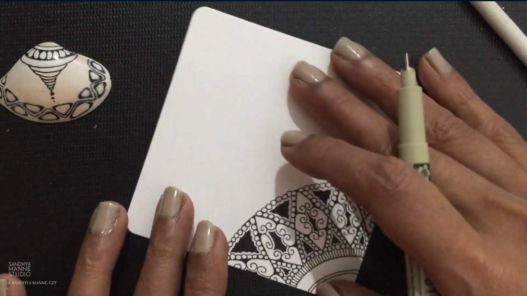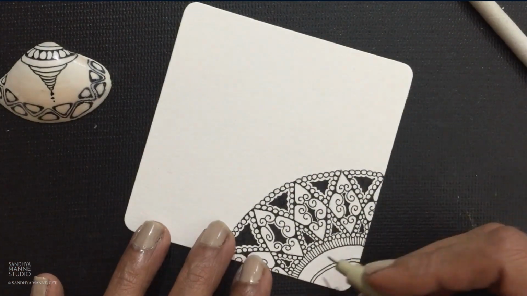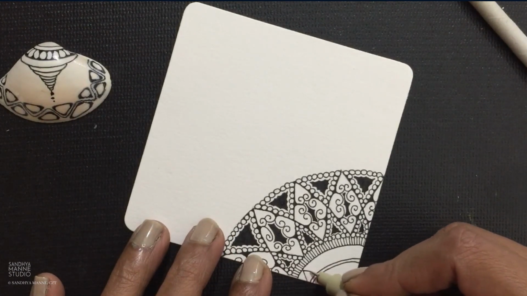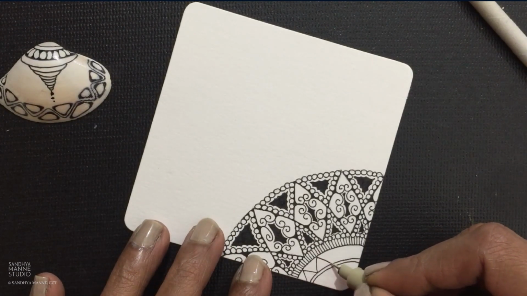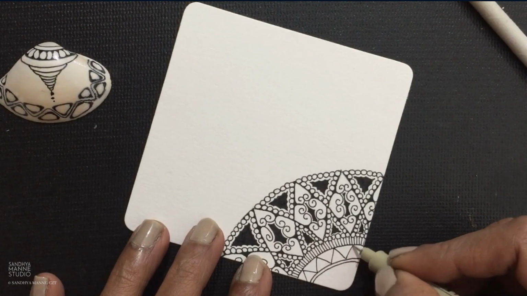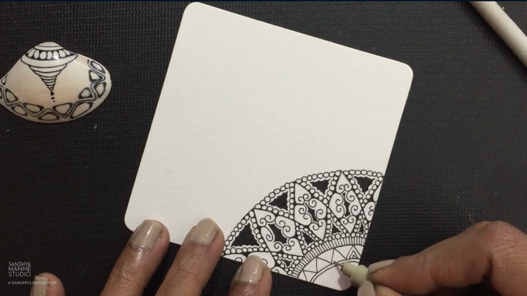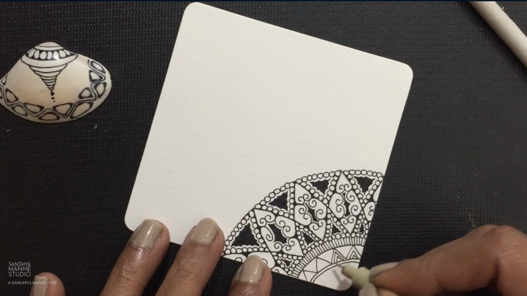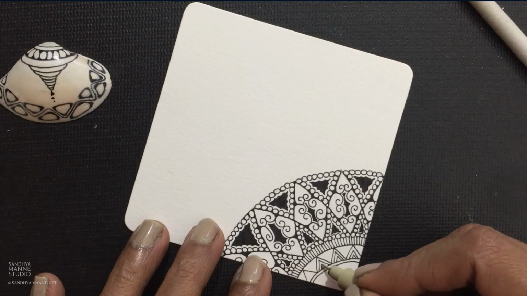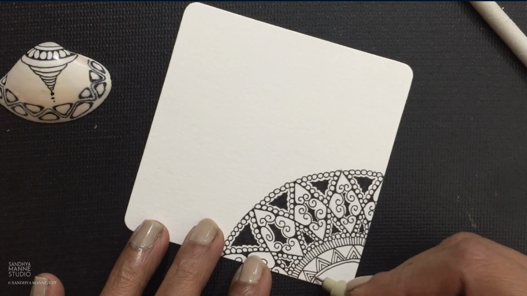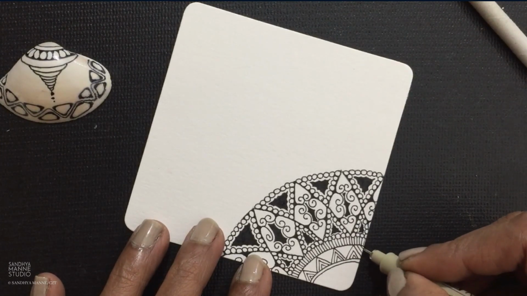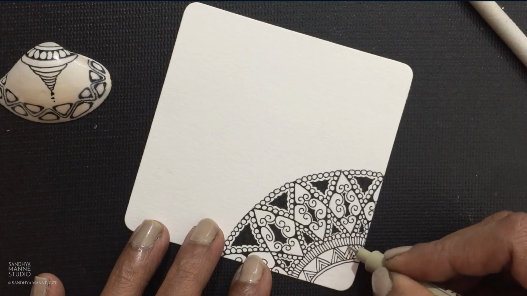Okay, and here this section we're going to make zigzag or upside down V's like this. Then I'm going to go in and make aura triangles like this. Okay, so I'm going to repeat this on the top as well.